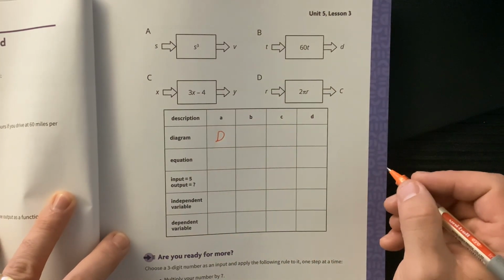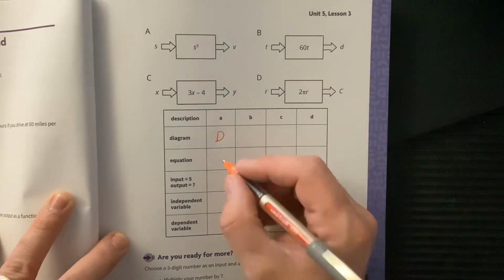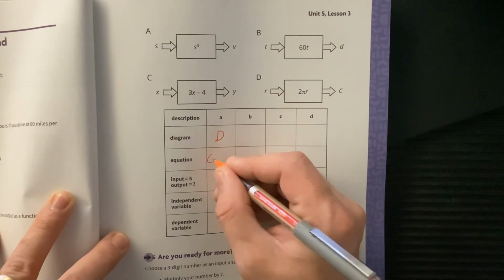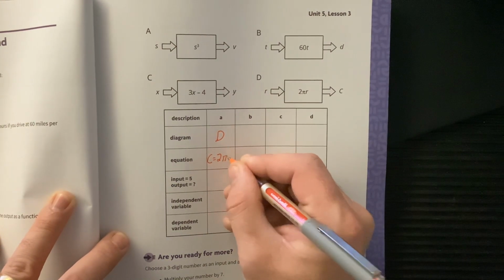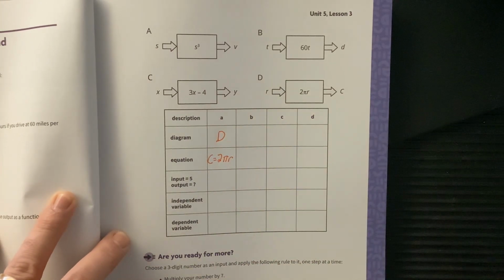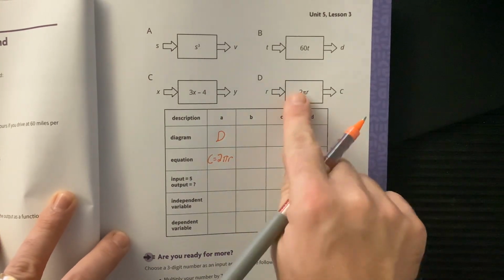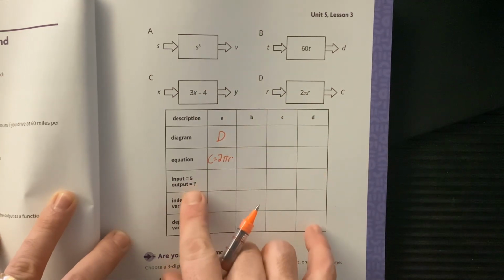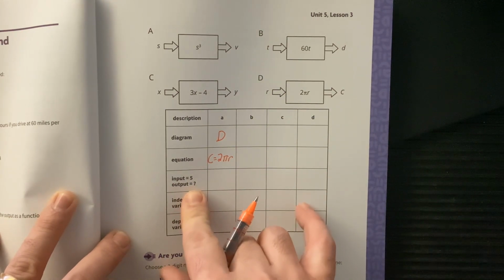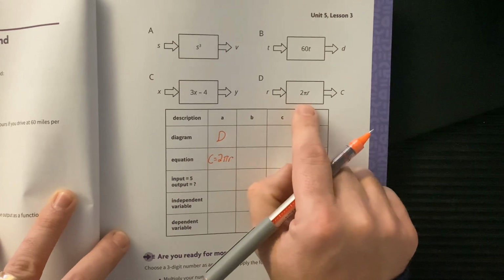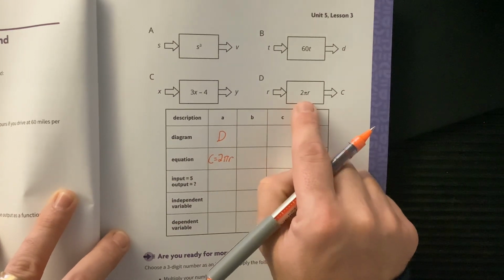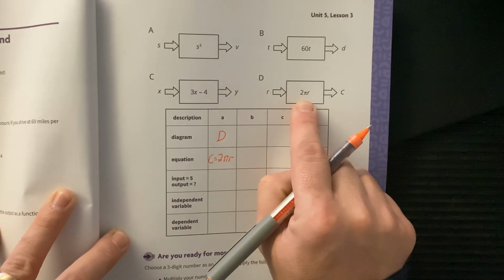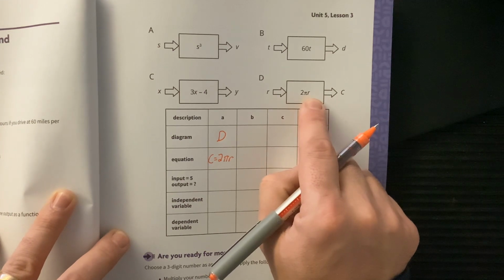Then it says, what is the equation? Well, it tells us that in a box. The equation for circumference is 2 pi r. Diameter times pi, 2 radius times pi. Tells us that right here. Now, if the input is 5, what's the output? Well, if I plug in 5 here, 2 times pi times 5.